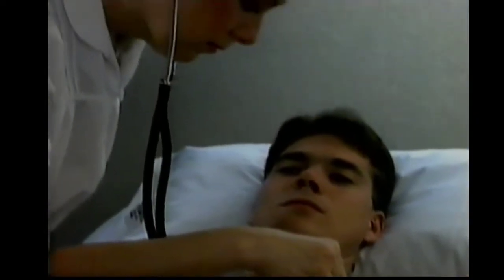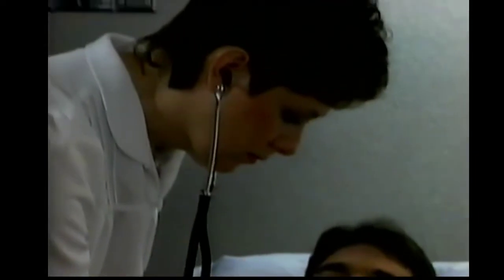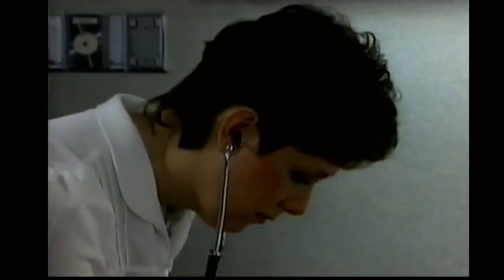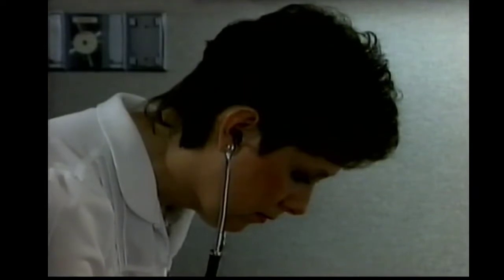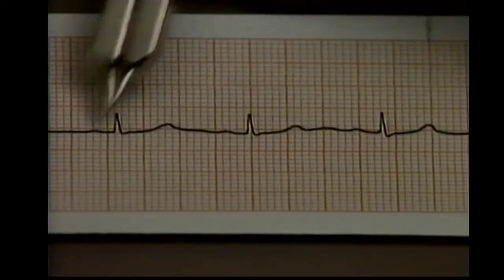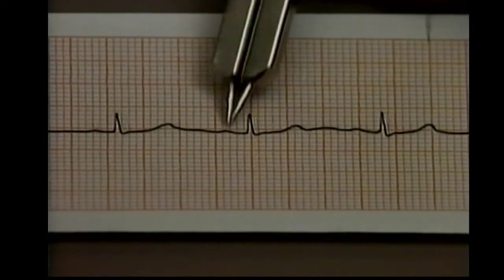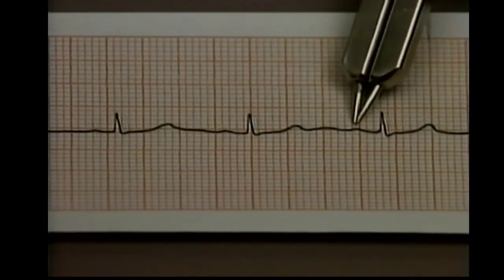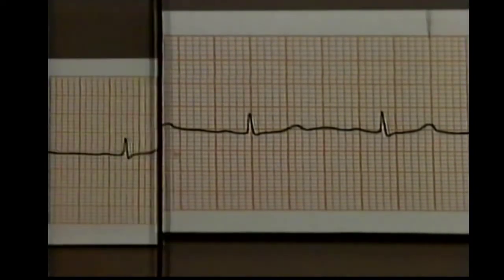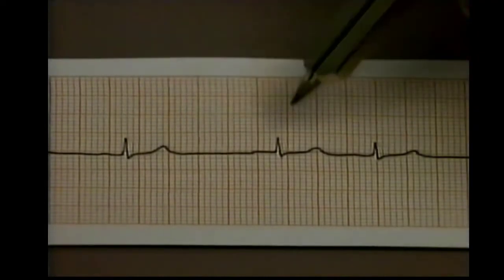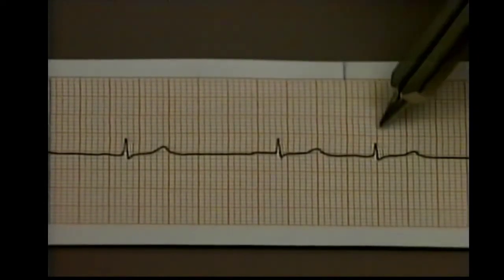But during auscultation, the nurse heard an irregular heart rhythm. She reported this finding to the doctor, who ordered a 12-lead EKG and a rhythm strip. On the strip, the P wave is always present and looks normal. It is positively deflected in lead 2. A QRS complex follows every P wave.